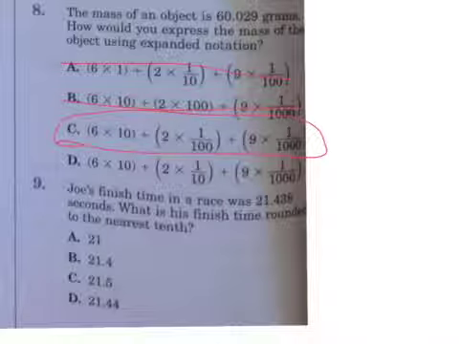Let's look at number 9. Joe's finish time in the race is 21.38 seconds. What is his finish time rounded to the nearest tenth? So we know because the number in the place value of the tens place is 3, the digit in the tens place stays the same. And the number is rounded to 21.4, which is B.